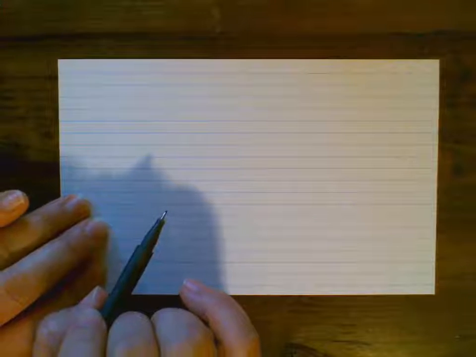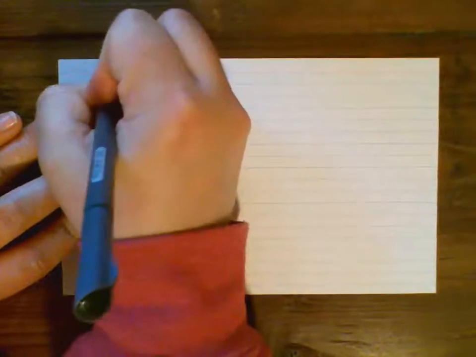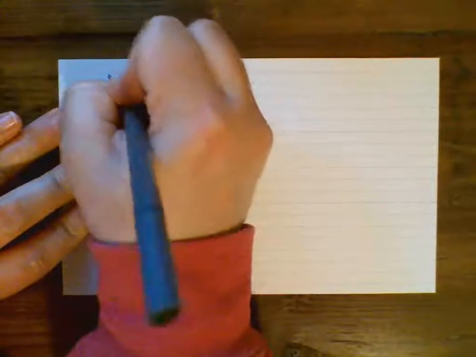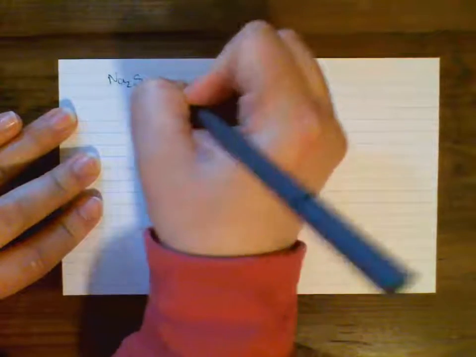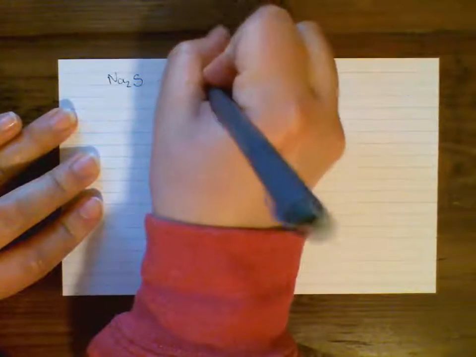Guys, this is problem number 6 from the study guide. So you are asked to predict the products, use your solubility rules to determine whether you're going to have a precipitate, and then draw your beaker drawing. So for number 6, you're starting out with the reactants of Na2S plus BaCl2.